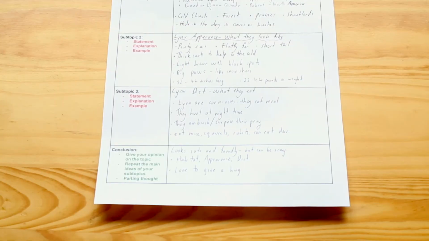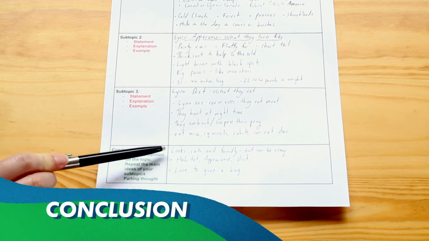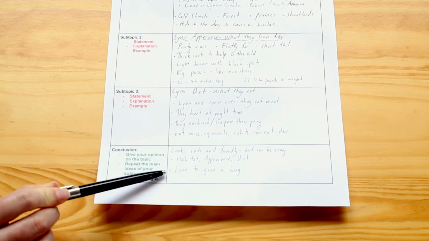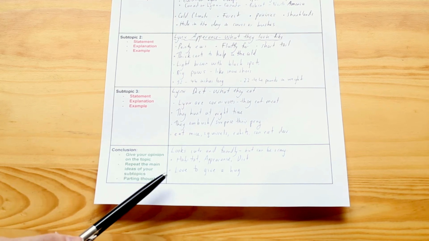Okay, and in the planning template for my conclusion, I have just done one of my opinions, and I've just relisted my subtopics, and I thought of an ending sentence that I could include. If I want to, I can change it when I come to do my writing.